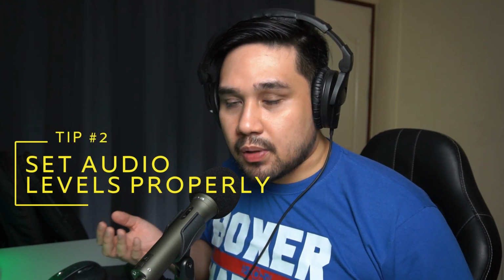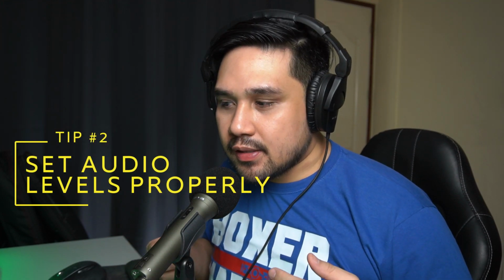The second tip is to set your audio levels properly. When you're recording your podcast audio, you want your source audio to be the best that you can get. If you can set the audio levels as high as you can without clipping, that would mean less work for you in post-production because your source audio is already at a good level.